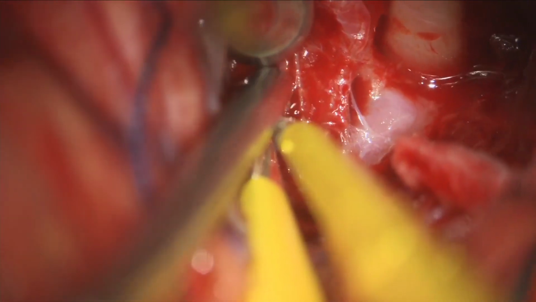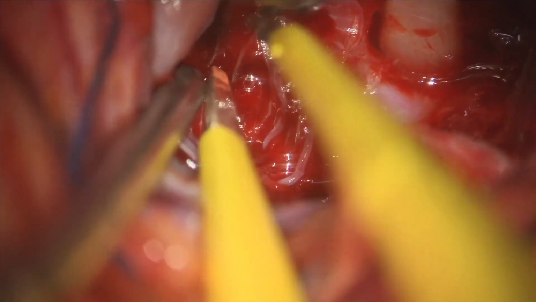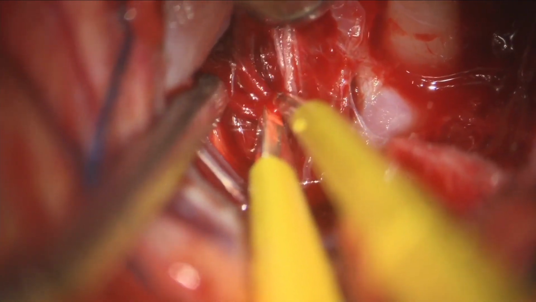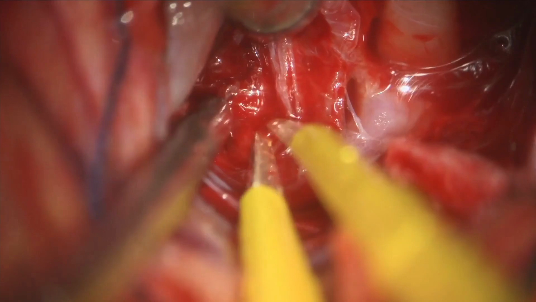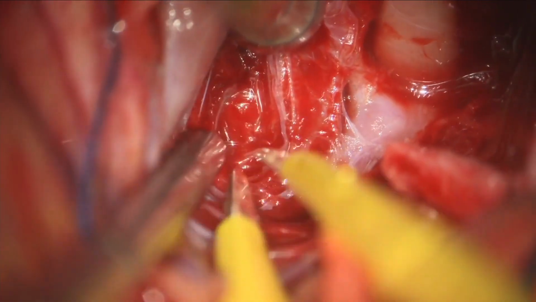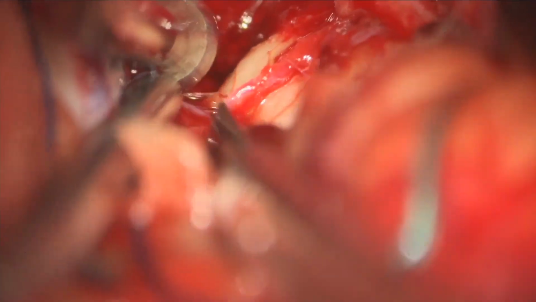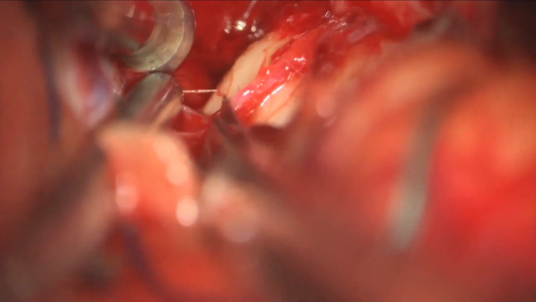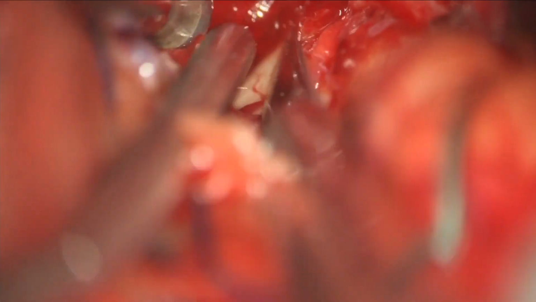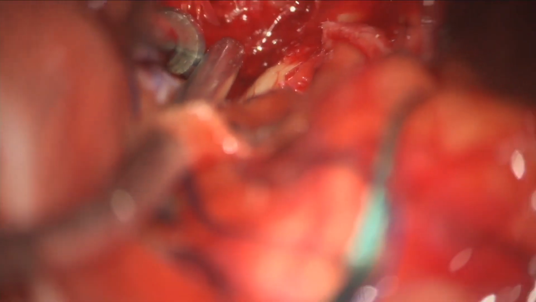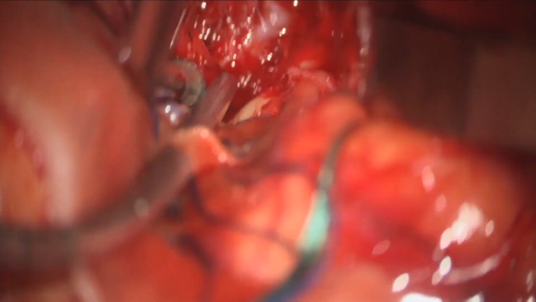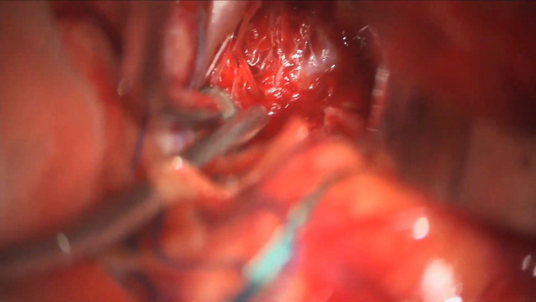And obviously this area is very dense with perforating arteries, and here also thick with subarachnoid blood, which made this work somewhat challenging. We split all remaining arachnoid adhesions to widen our working area. You can see the view here.